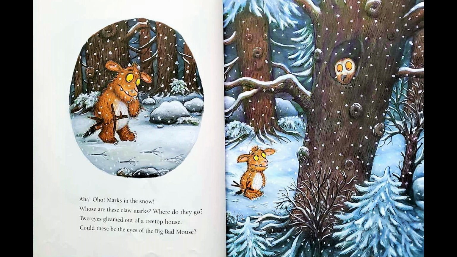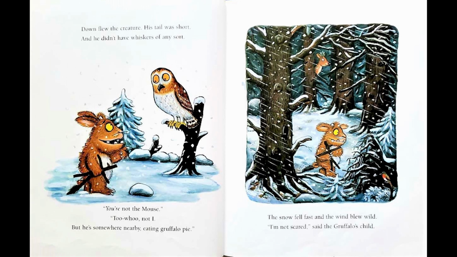Aha! Oh ho! Marks in the snow. Whose are these claw marks? Where do they go? Two eyes gleamed out of a treetop house. Could this be the eyes of the big bad mouse? Down flew the creature. His tail was short, and he didn't have whiskers of any sort.